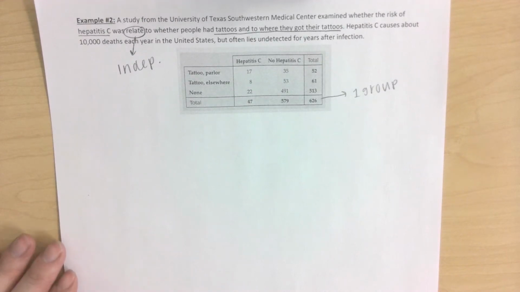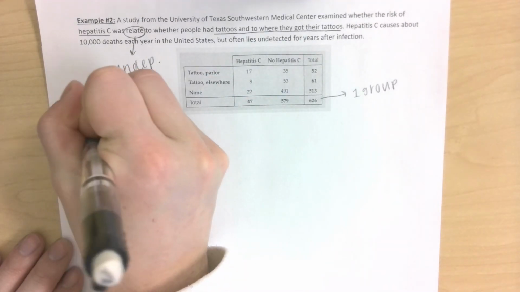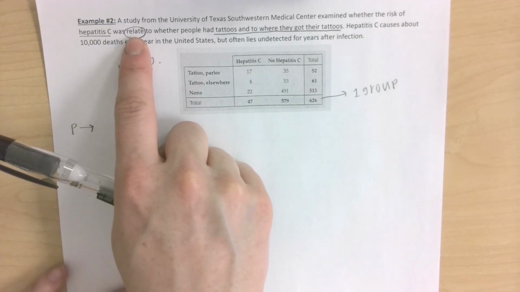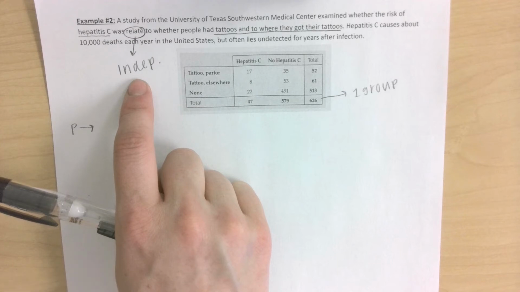Okay, we'll go ahead and start with our hypotheses here. In my last example, we asked the question, are these activities different between the groups? Well, I only have one group of people here now, so I'm not really looking for a difference or a similarity. Instead, what I'm looking for is some kind of relationship or association.